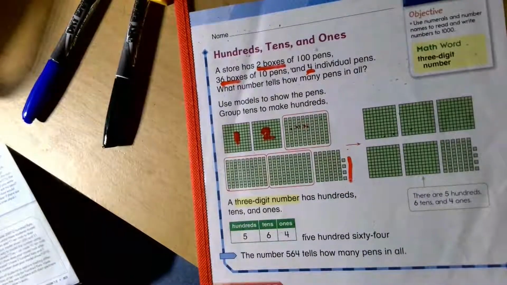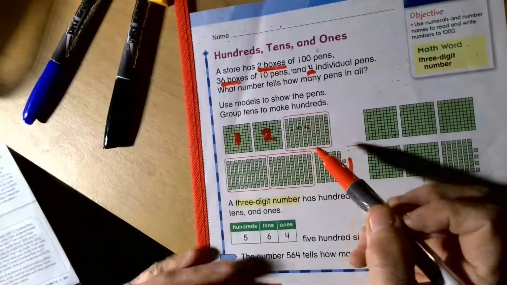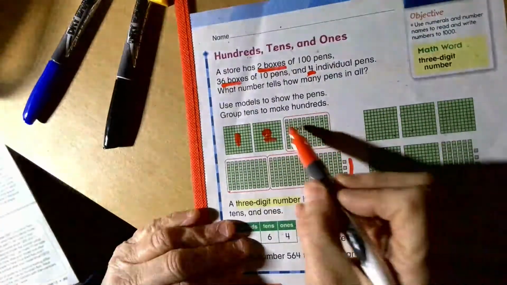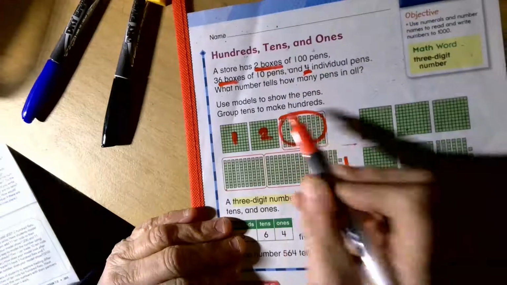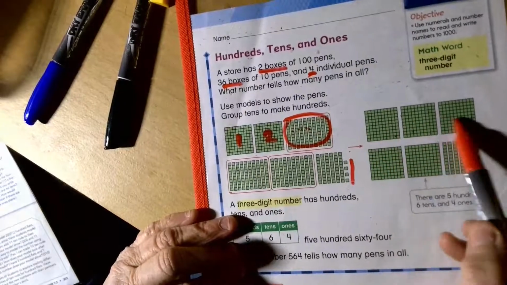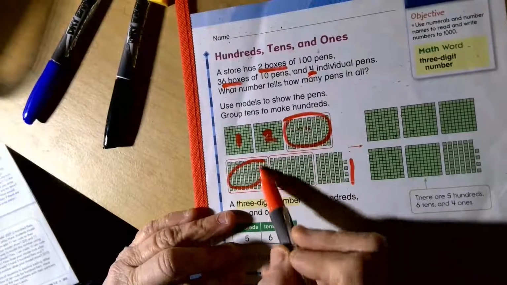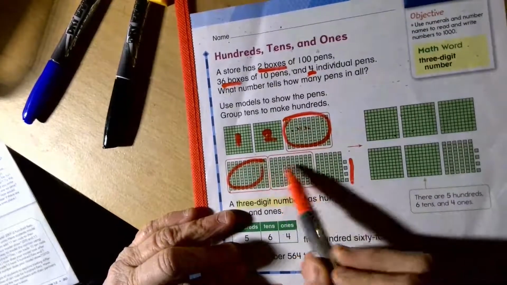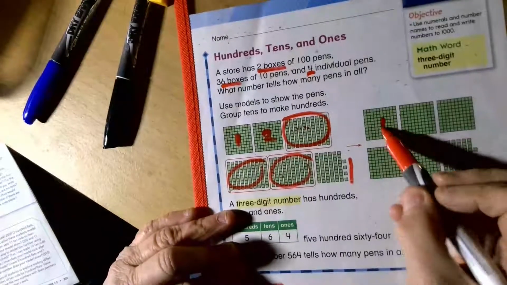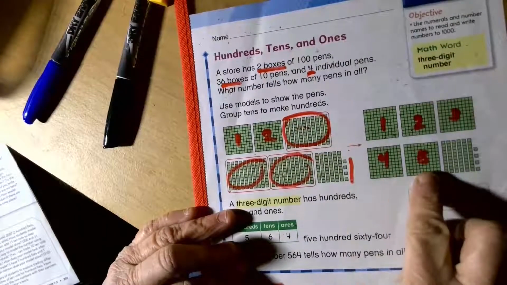Okay, so we can group. Remember, to make 100, we need how many tens? We need 10 tens. Here's 10 tens, so this is 1 more 100. Okay, so that becomes how many? 1, 2, 3 hundreds. Now, there's another group of 10, so we can make another 100. And then we have another group of 10 tens, so that's another 100. So now we have 1, 2, 3, 4, 5 hundreds.